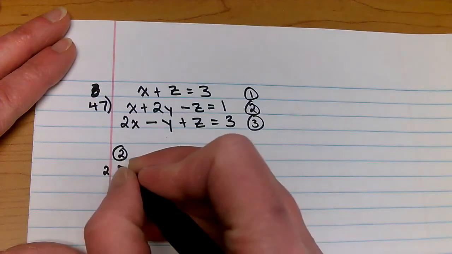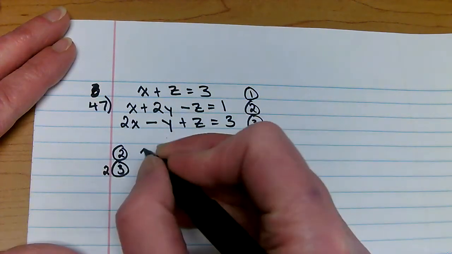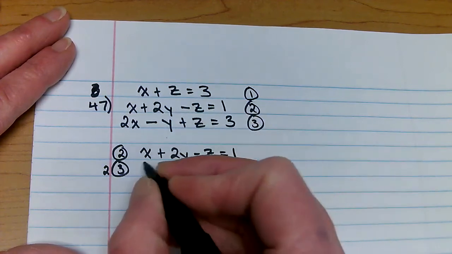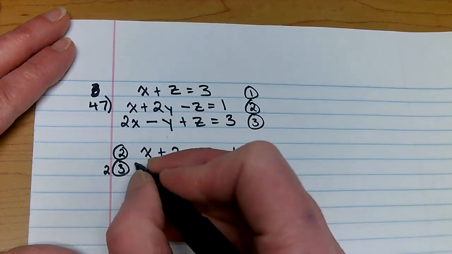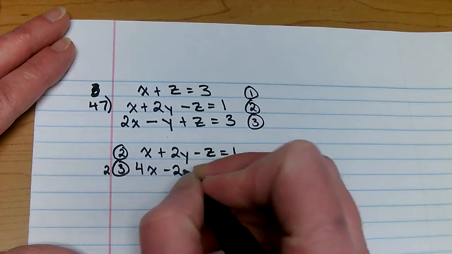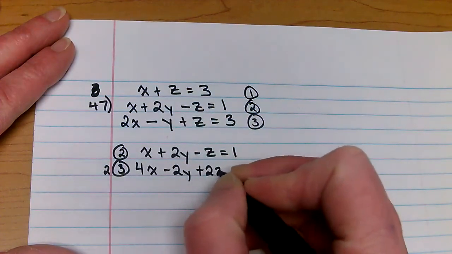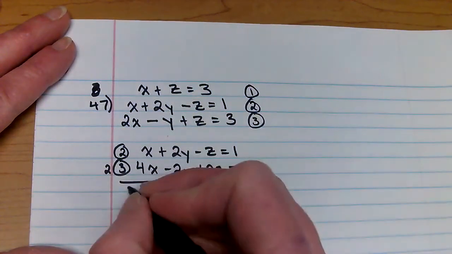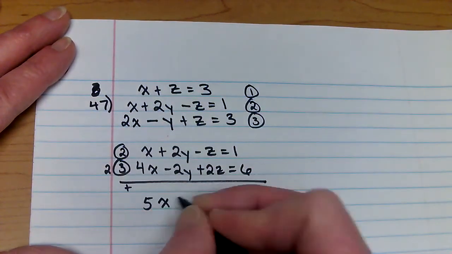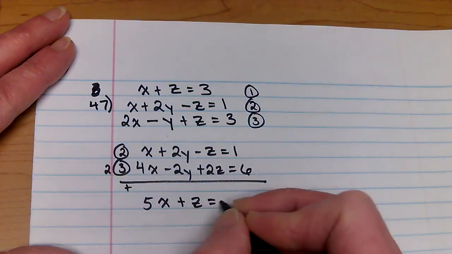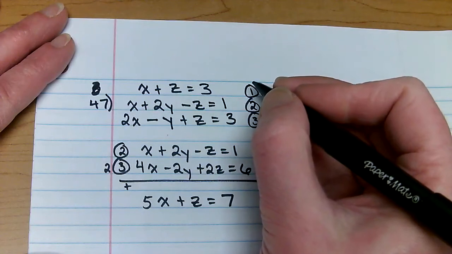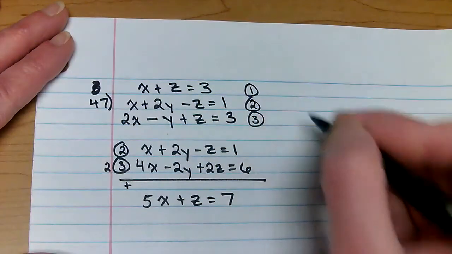So multiply 2 times equation 3. So if I multiply equation 3 by 2, I'm going to get 4x minus 2y plus 2z equals 6. Remember, I have to multiply the whole thing. Add. So 5x plus z equals 7. Now I have this other equation up here. And I need to use these two together.